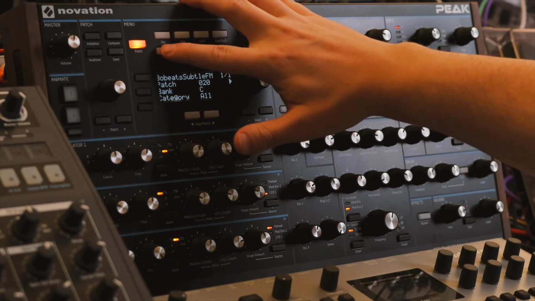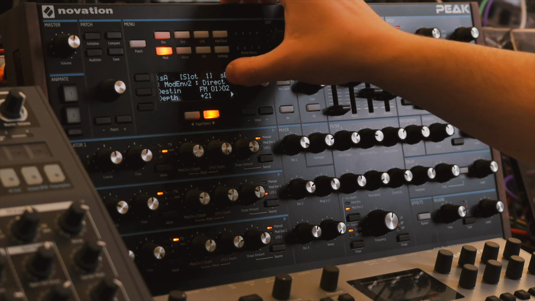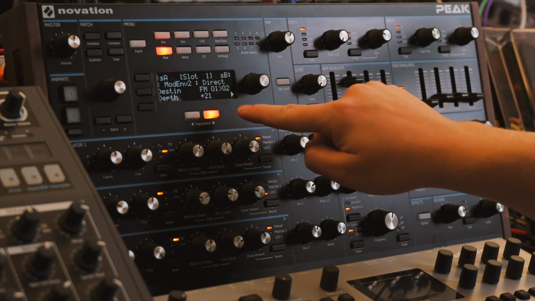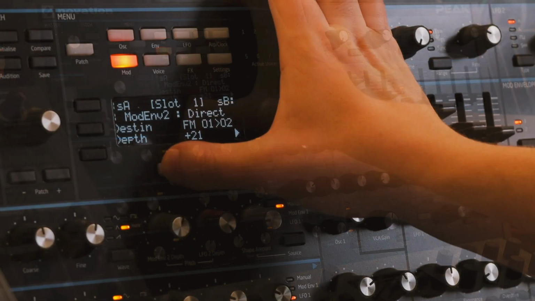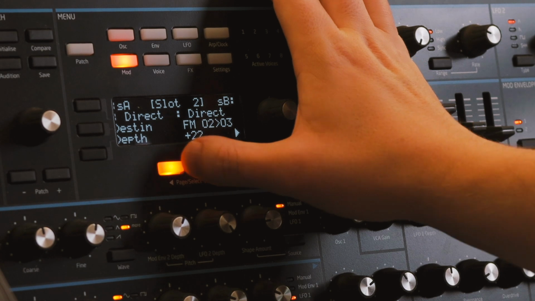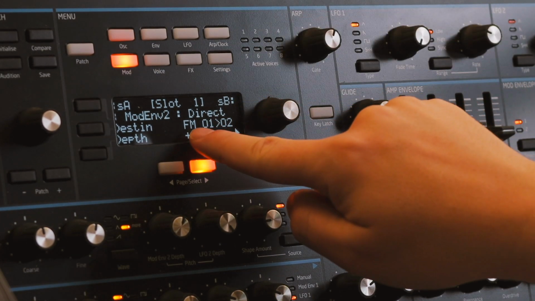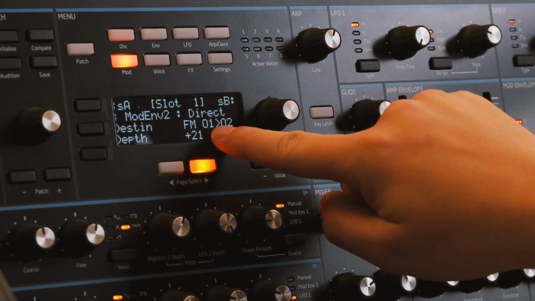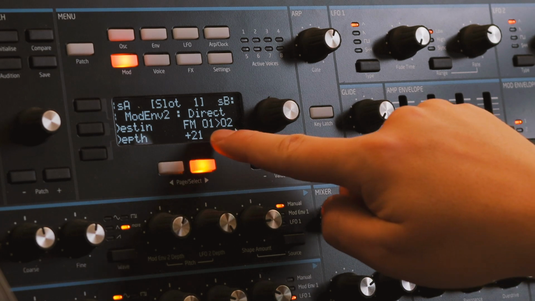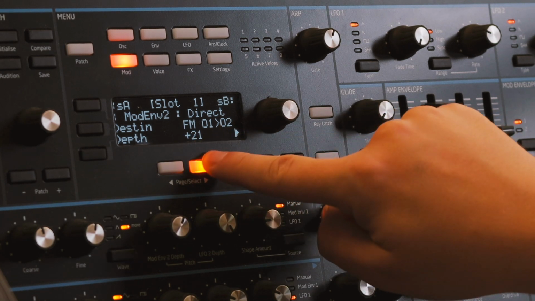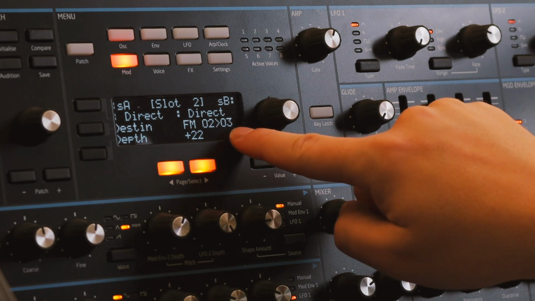So if we take a look here on the Peak itself, if we go to mod and slot number 1, you can see that I have some FM set up, some frequency modulations. So it's basically just 2 modulations that I have here. In slot number 1, we have frequency modulation using oscillator number 1, modulating oscillator number 2, depth 21. And then here on the second one, we have oscillator 2 modulating number 3.